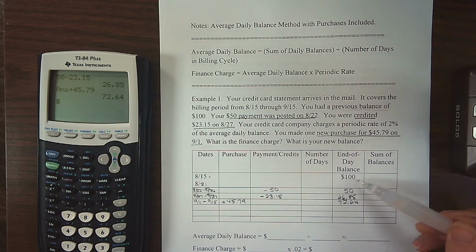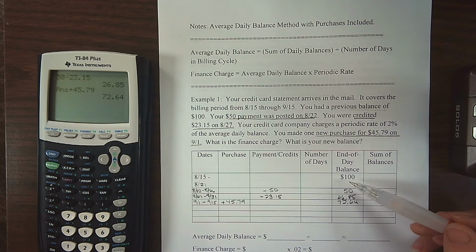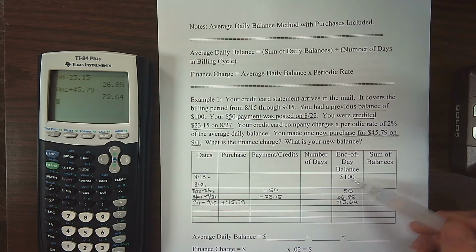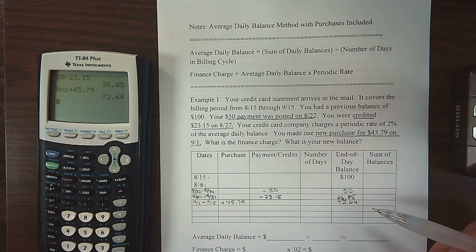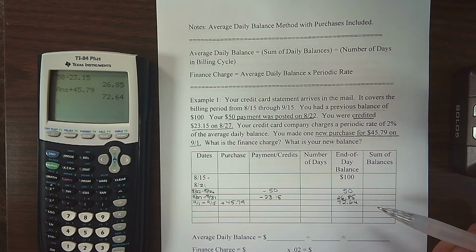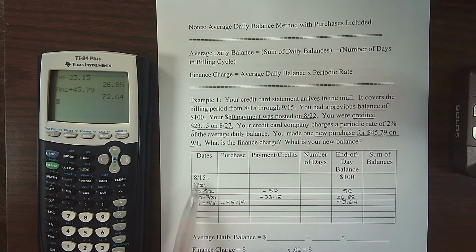Because instead of adding these up multiple times, I'd like to just multiply. I could just add 100 and 100 and 100 some number of times, or I could just multiply by the number of 100-day balances that I have. So I need to know how many days we're referencing here, 8/15 through 8/21.